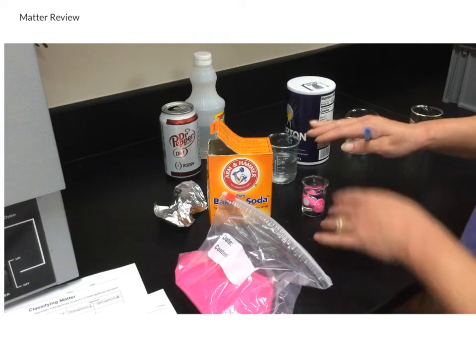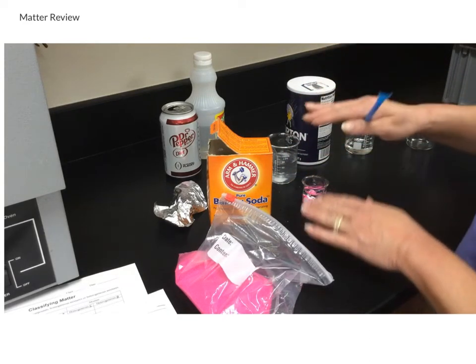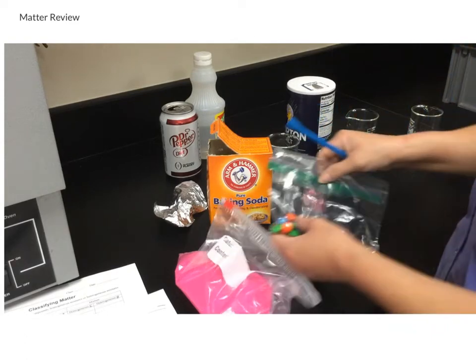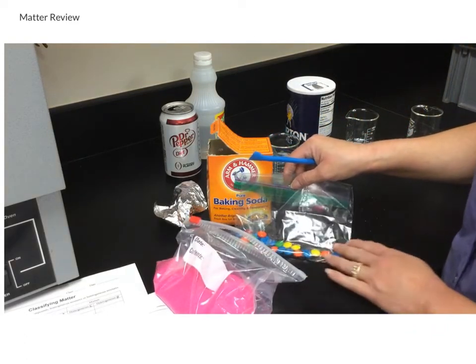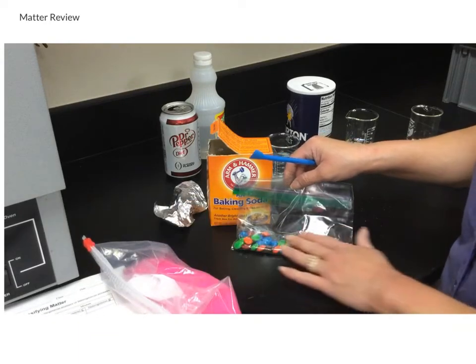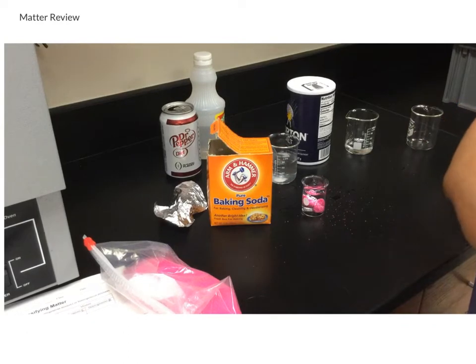Also, if I put oil and water, or syrup and milk, they're going to separate. That's a heterogeneous mixture. Okay, even something like a bag of M&Ms, because you have different amounts, you can separate into different parts. That's a heterogeneous mixture.